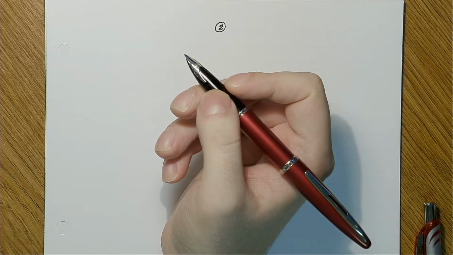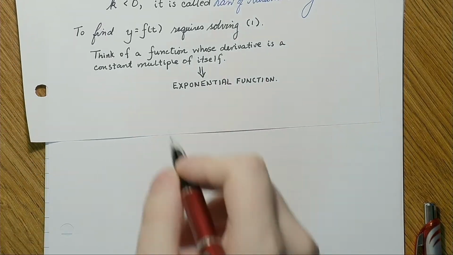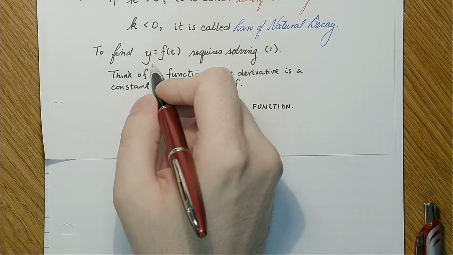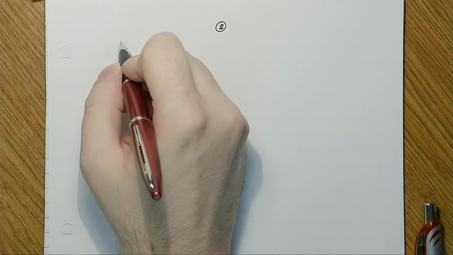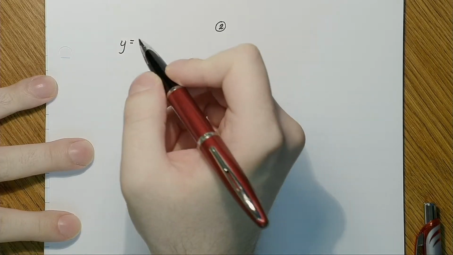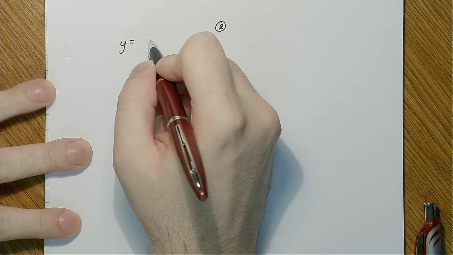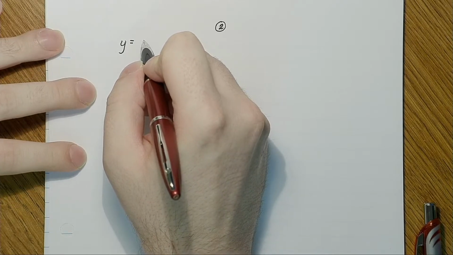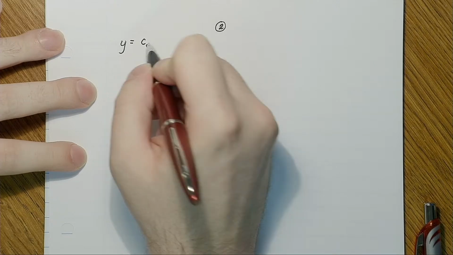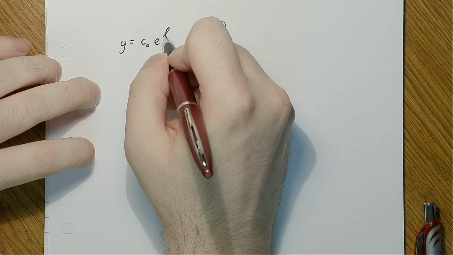We're going to use that original function. I said we're going to use that exponential function, right? So that's going to be our guess, and we're going to show that that's true. We're going to let y equal some constant, c, e to the kt.